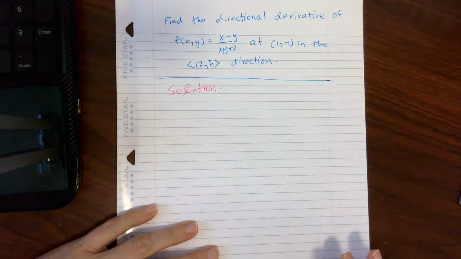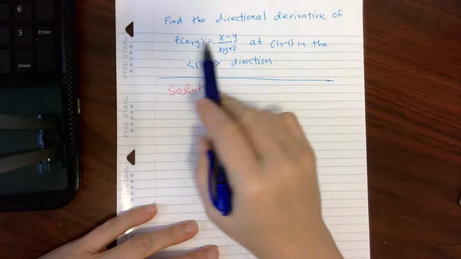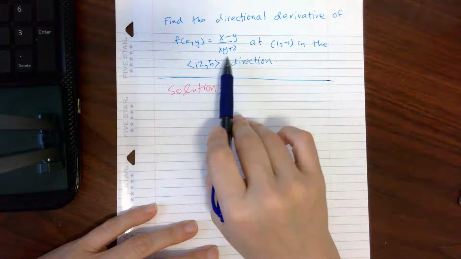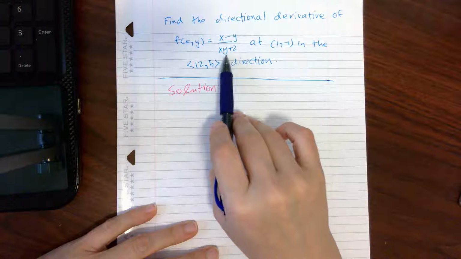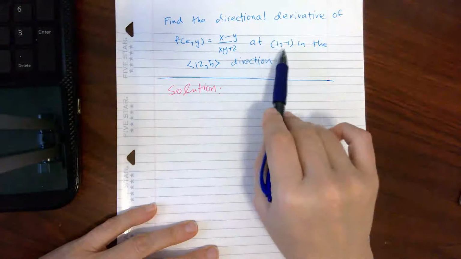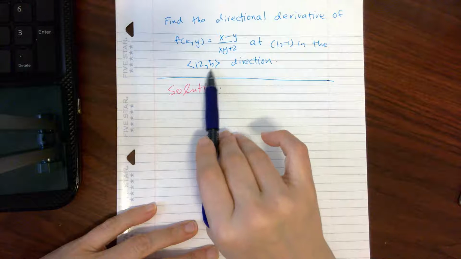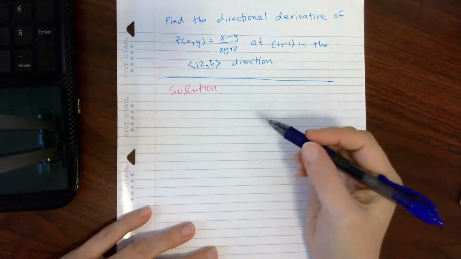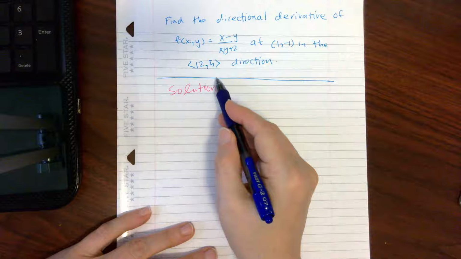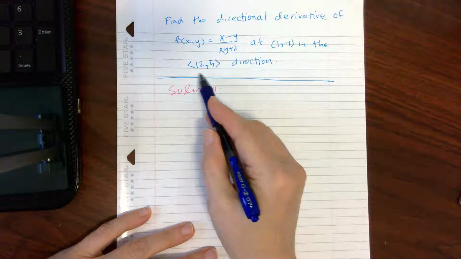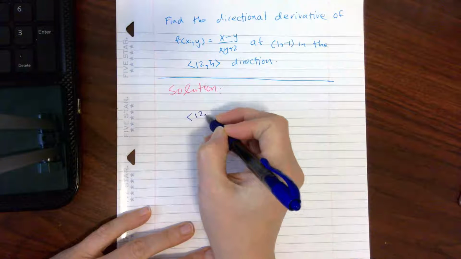Find the directional derivative of f of x and y equal to (x minus y) over (x times y plus 2) at point (1, negative 1) in the direction (12, 5). So first things first, if I'm finding the directional derivative, the direction has to be in unit vector form.